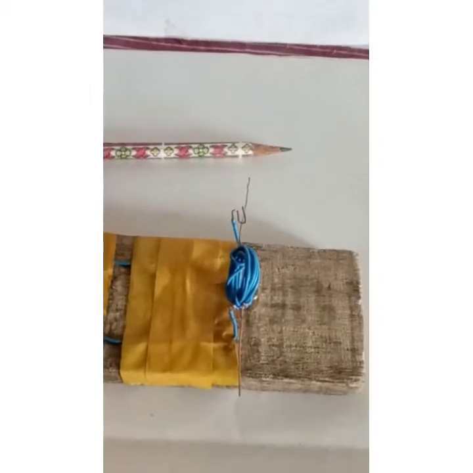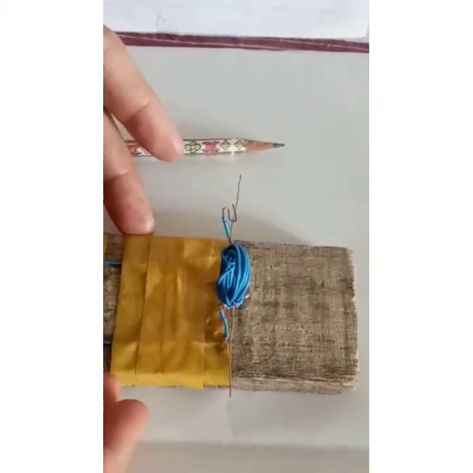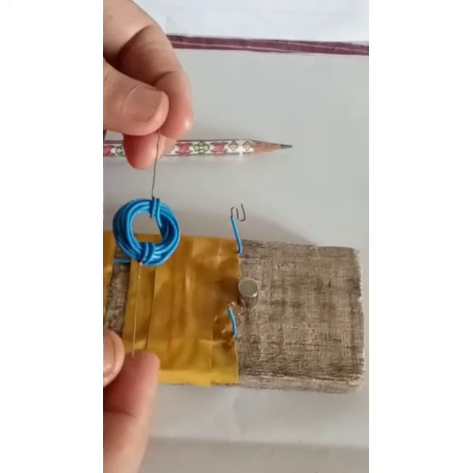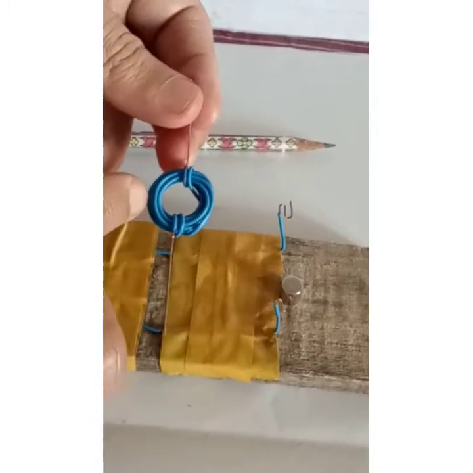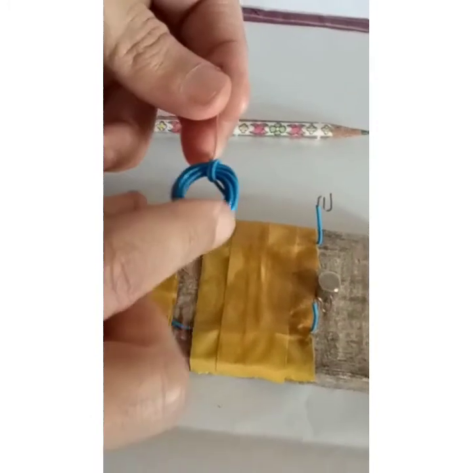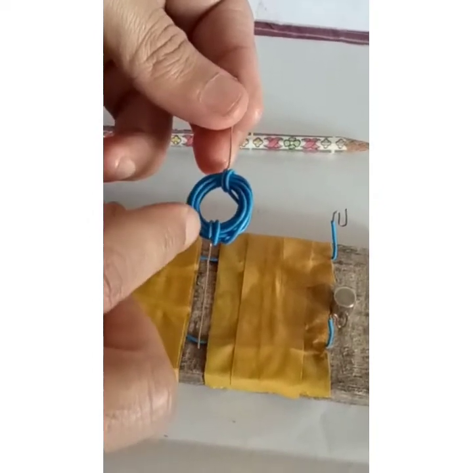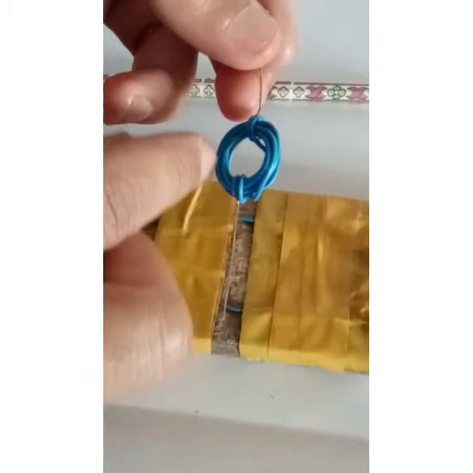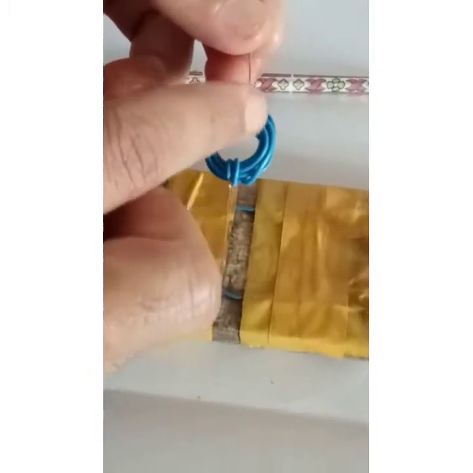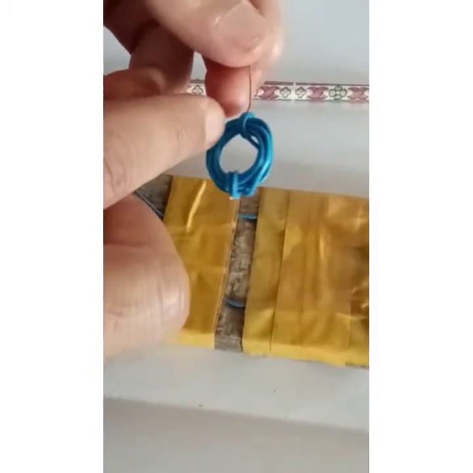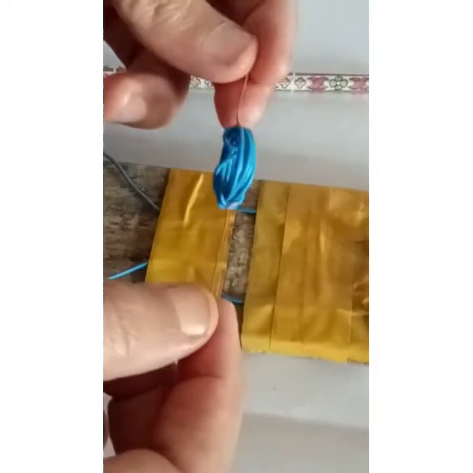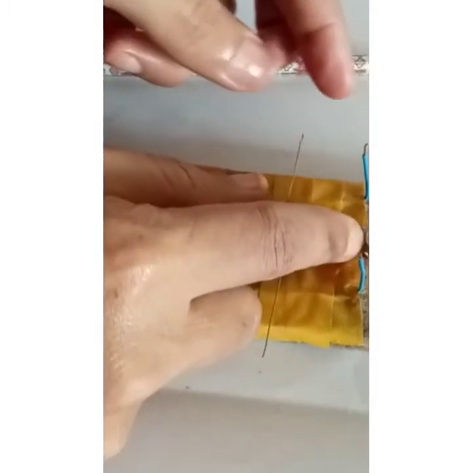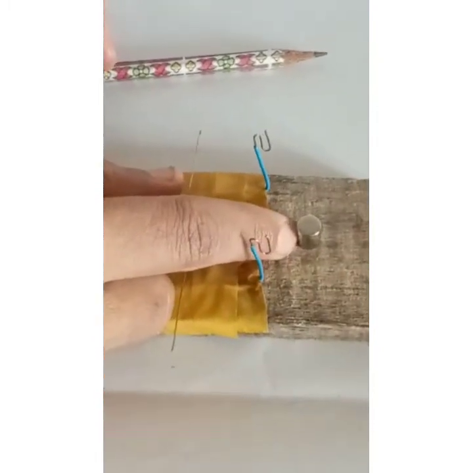To make this electric motor, we should first have a coil. This coil is made up of a wire with insulation. This wire is having at least 10 turns in this coil. Second, a strong magnet.